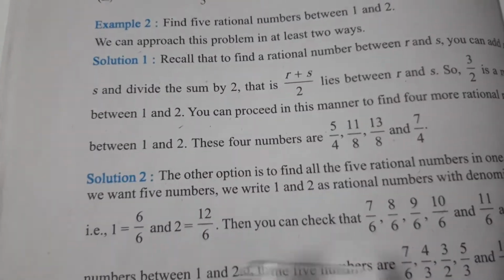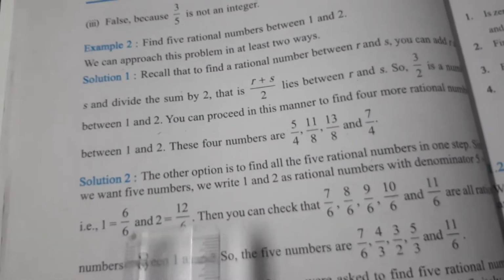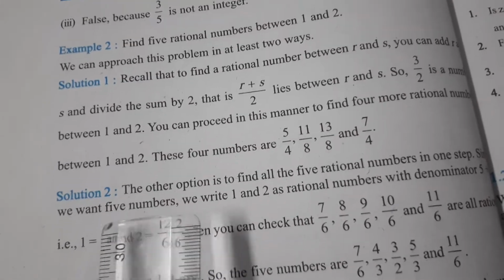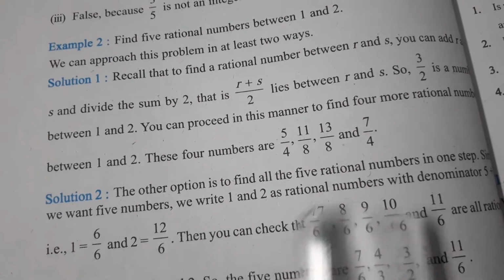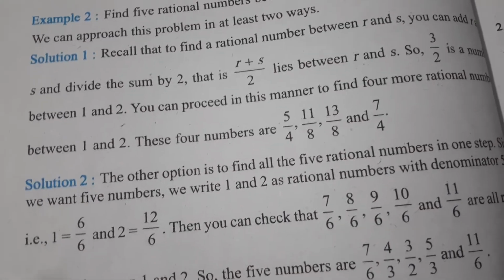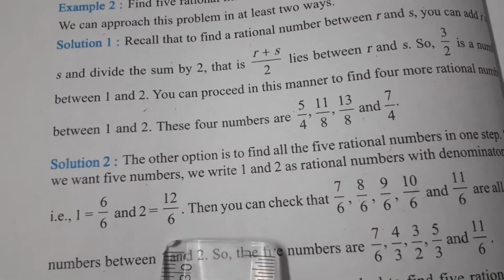Here 5 plus 1 is equal to 6. When we divide 6 by 6, then only we will get 1. So 1 is equal to 6 by 6 and 2 is equal to 12 by 6.